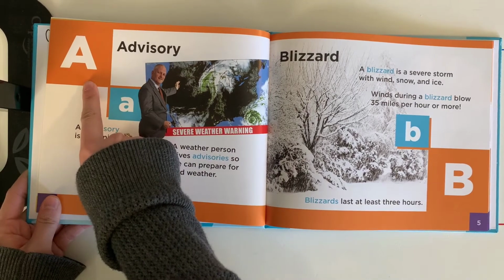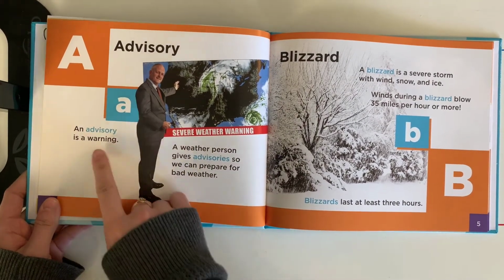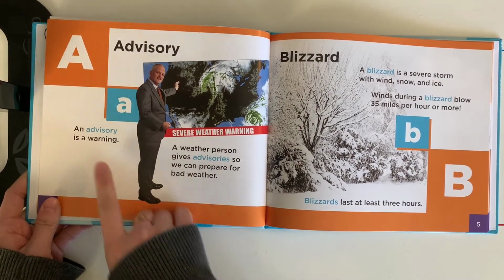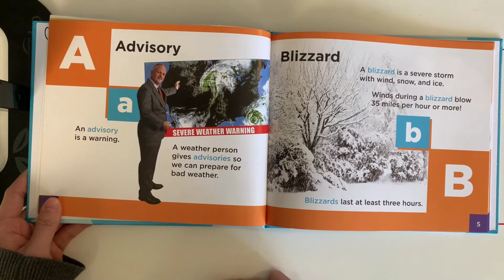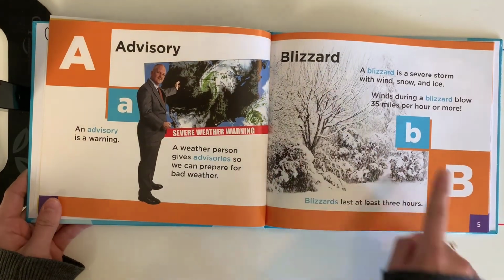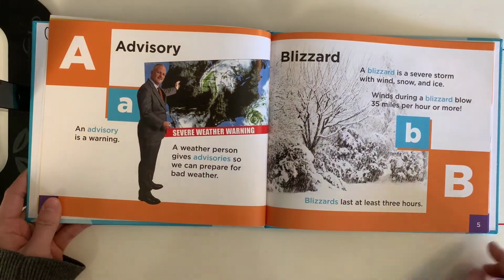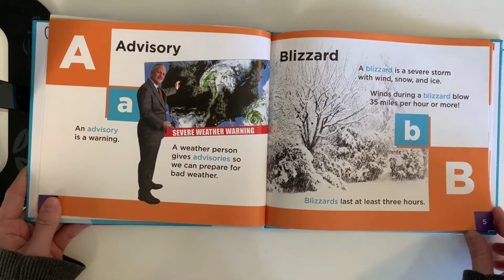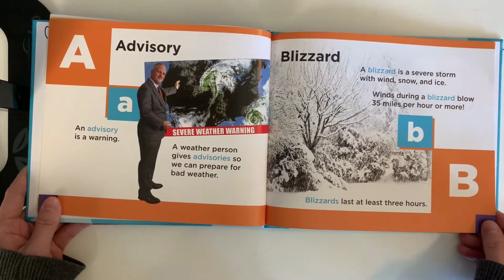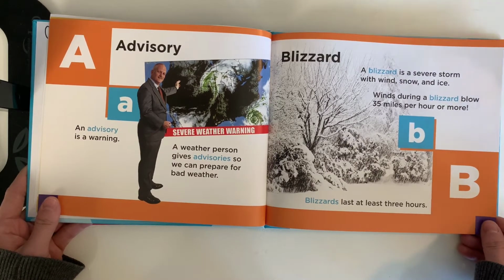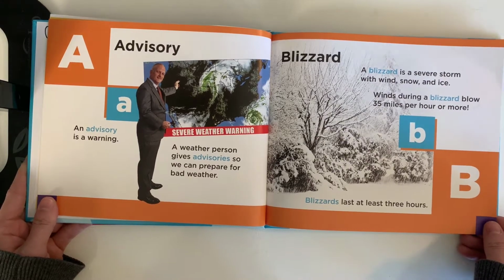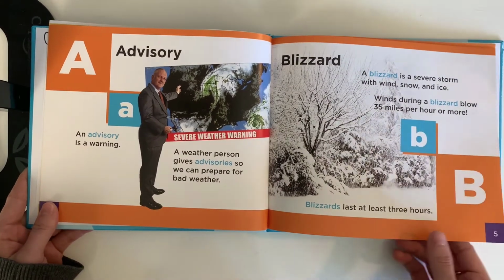A, advisory. An advisory is a warning. A weather person gives advisories so we can prepare for bad weather. B, blizzard. A blizzard is a severe storm with wind, snow, and ice. Winds during a blizzard blow 35 miles per hour or more. Blizzards last at least 3 hours.